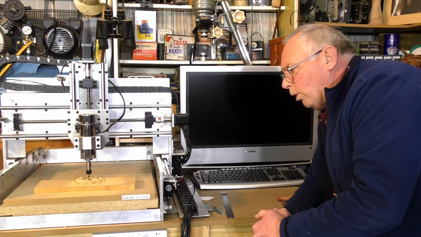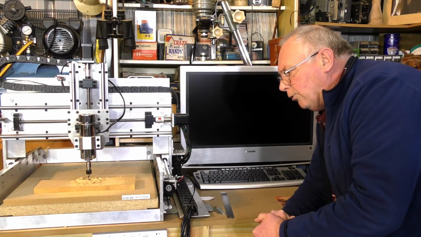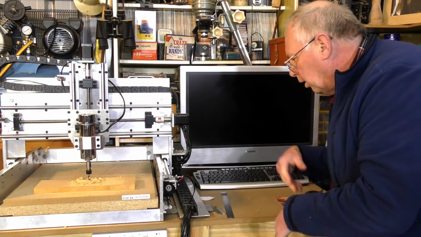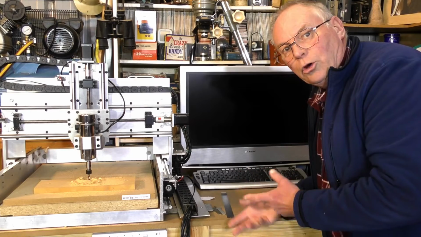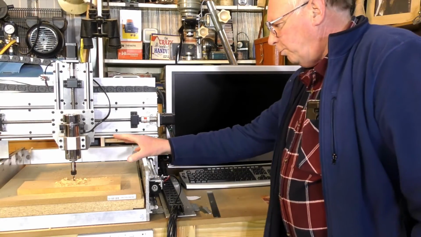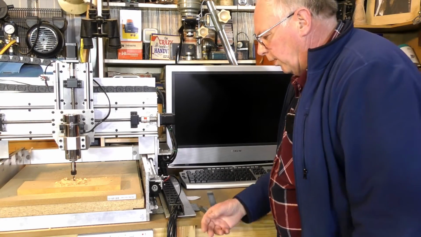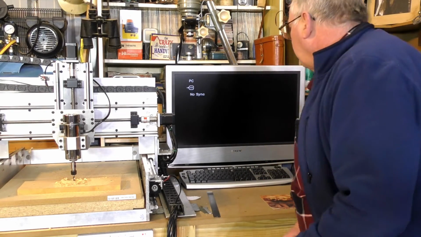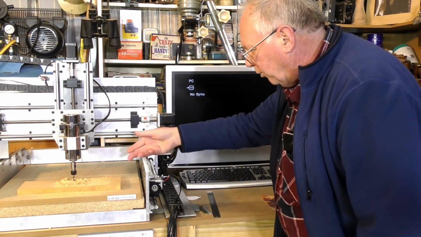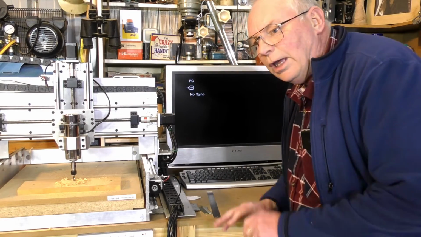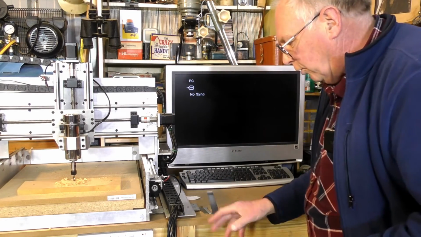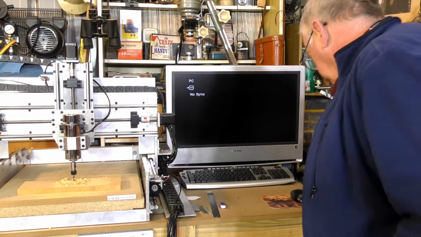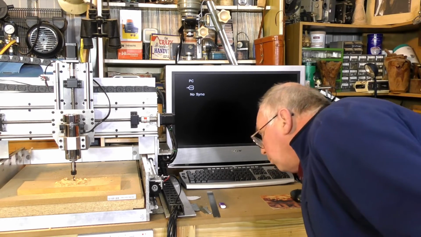So what I'm going to do now is restart everything up, and I'll talk to you as I'm going. Okay, the spindle is switched off. You don't want to start everything up and have the spindle going off straight away. It may happen, but I've actually got it all turned off. So we're going to fire the computer back up.